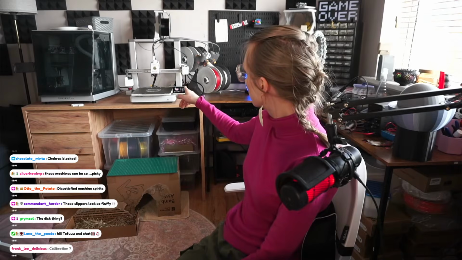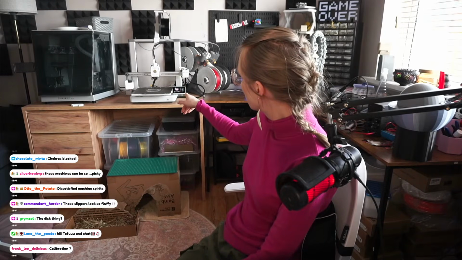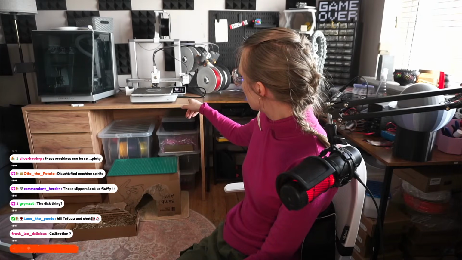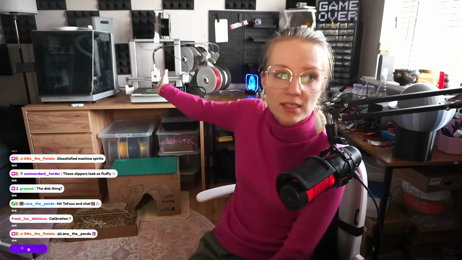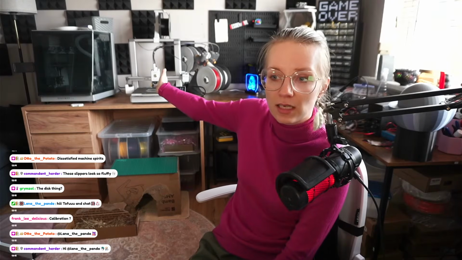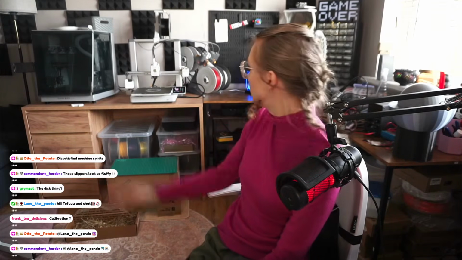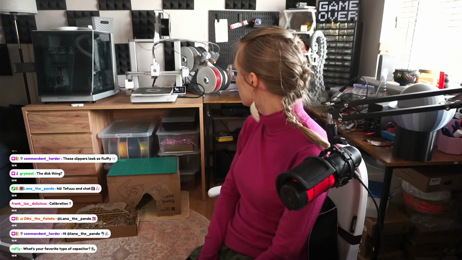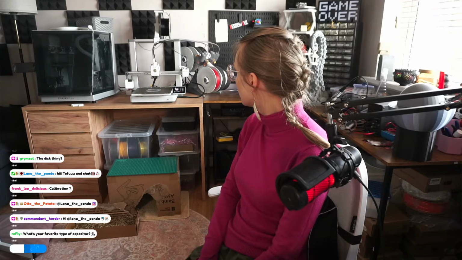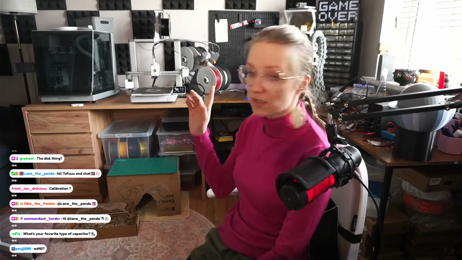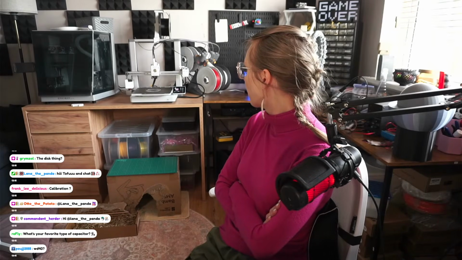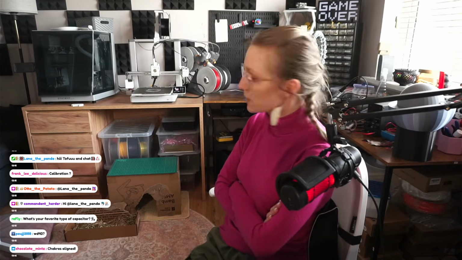This is where it gets stuck. Tries to push down. Well, now it works. It's so inconsistent. Look at it. It said it was stuck earlier. Son of a bitch. Anyways.